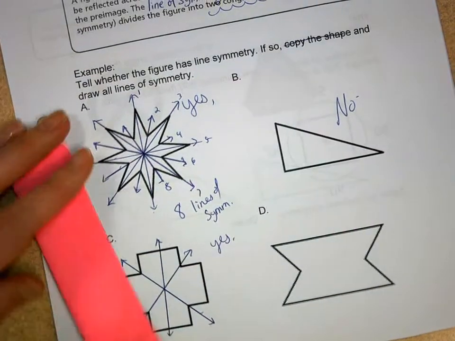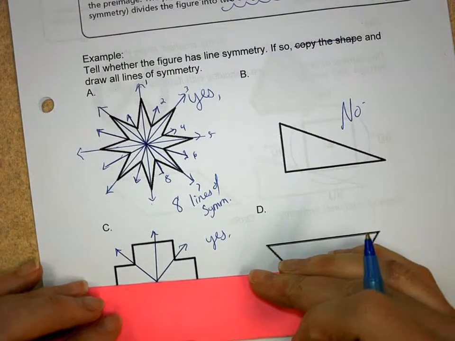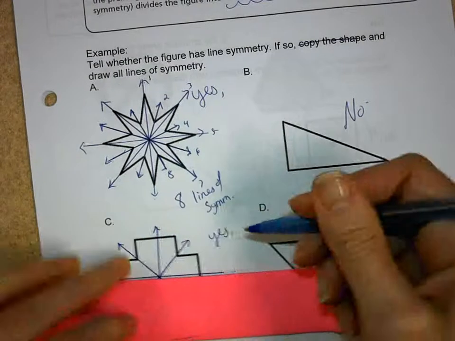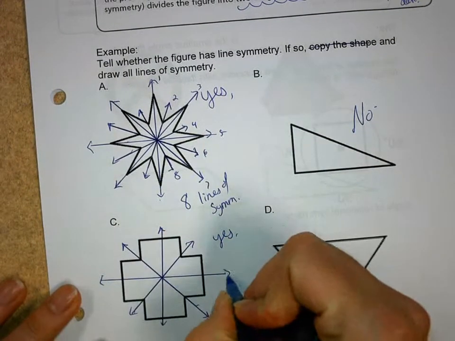We got right down the middle here, and we got the ones going this way. There should be 4 if you did it right. Should be 4 lines of symmetry.